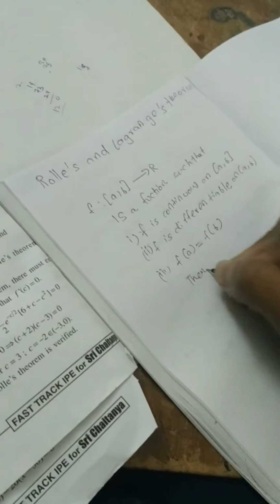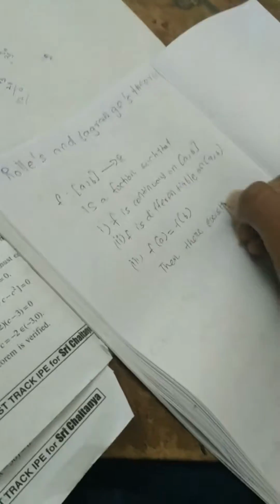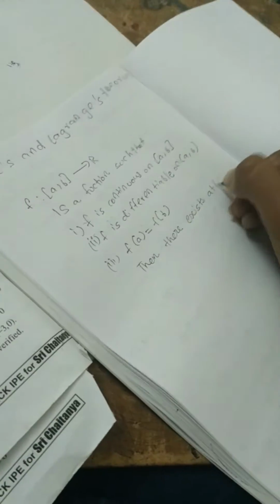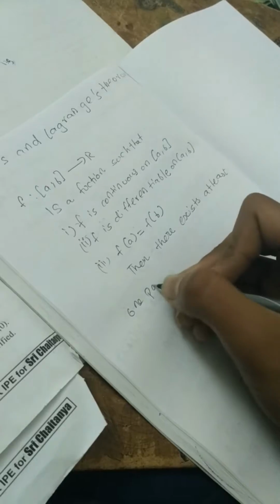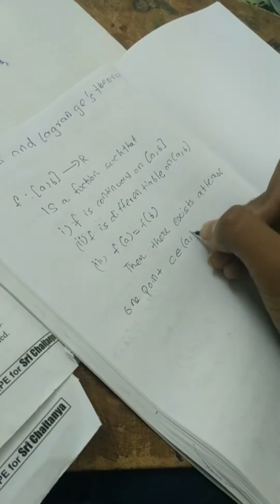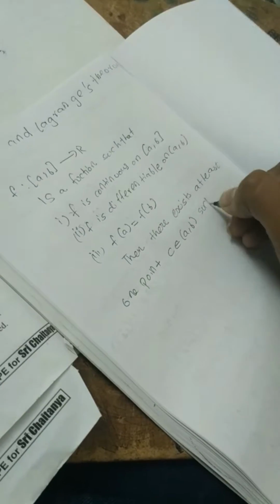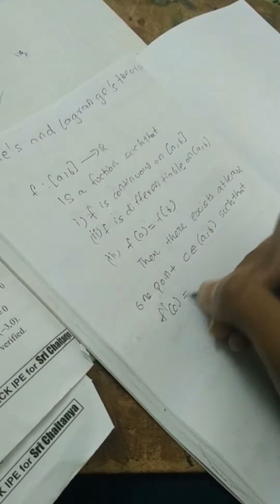then there exists at least one point c belongs to (a, b) such that f dash of c is equal to 0. This is Rolle's theorem.